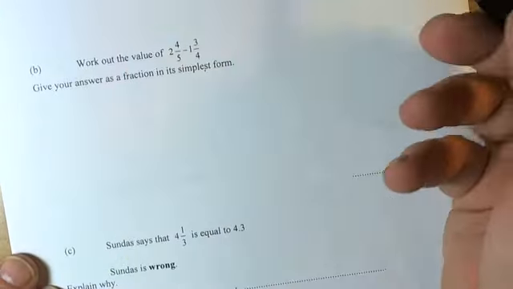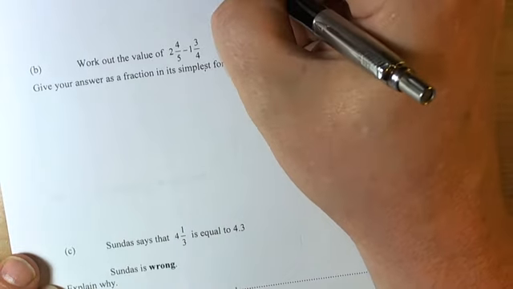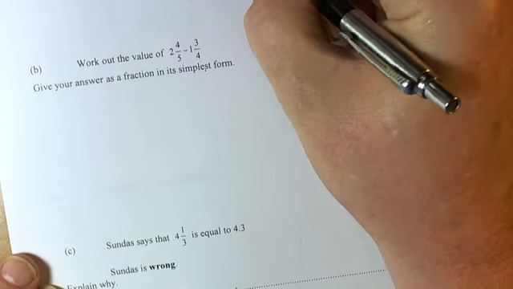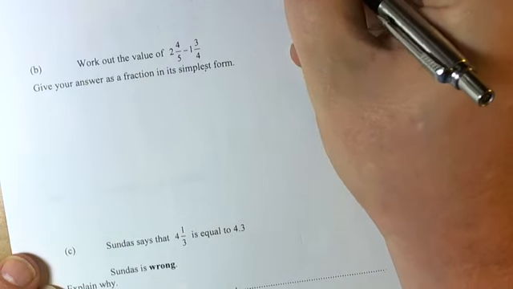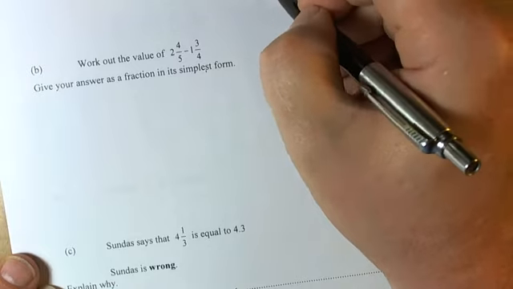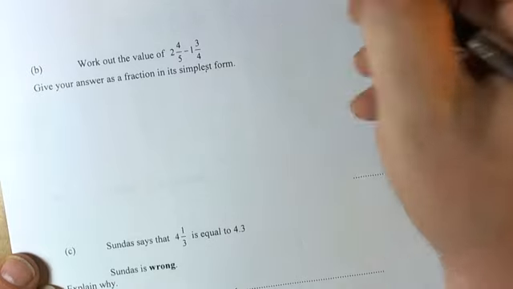Write down the reciprocal of 4. Well, we did it a moment ago. 4 times something gives me 1, so this is the reciprocal. And question mark then, divide by 4 will give us the question mark on its own, so a quarter.